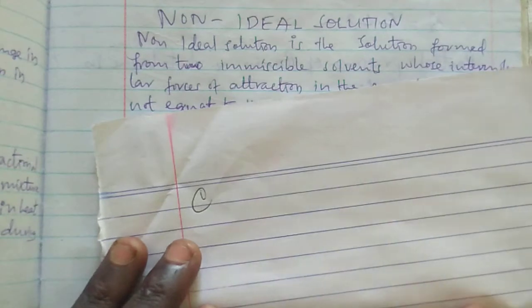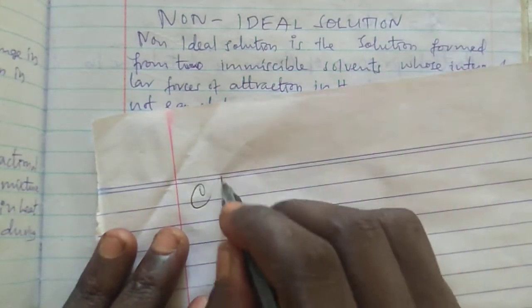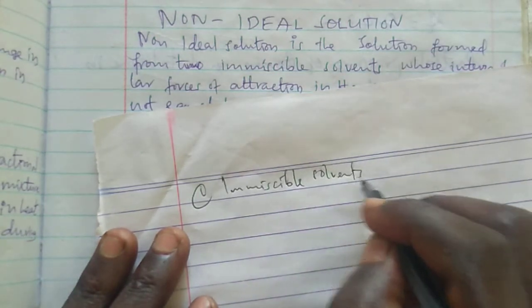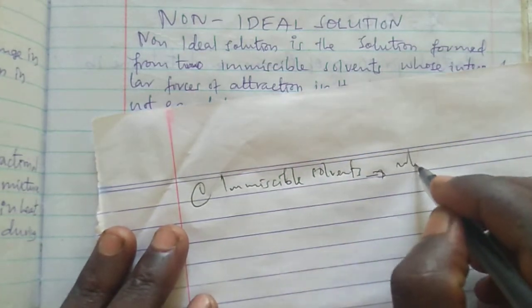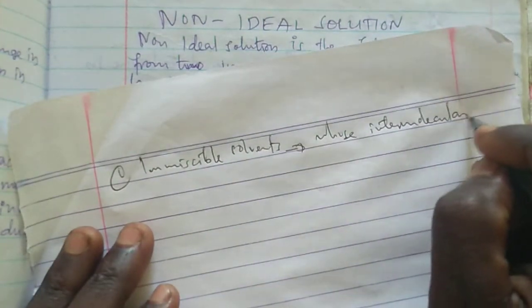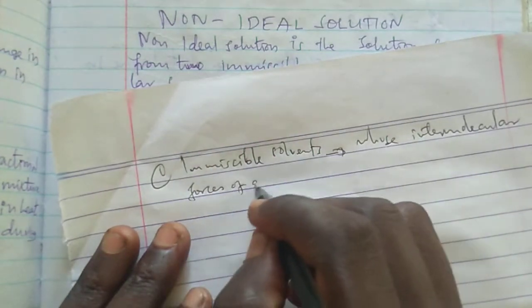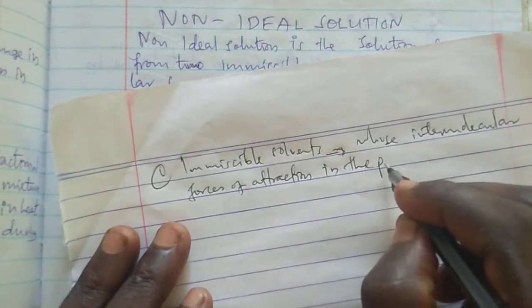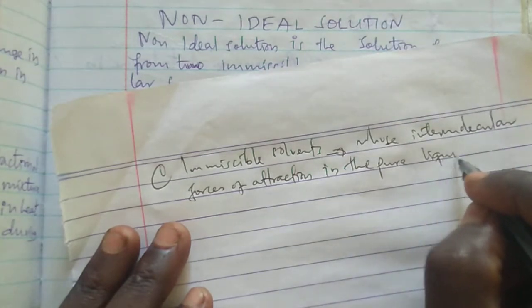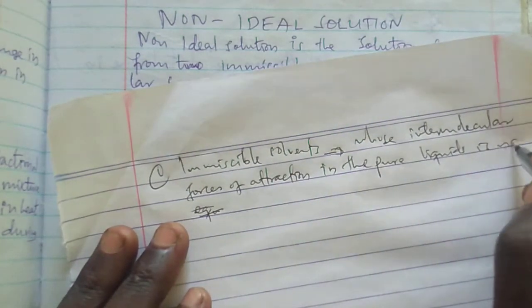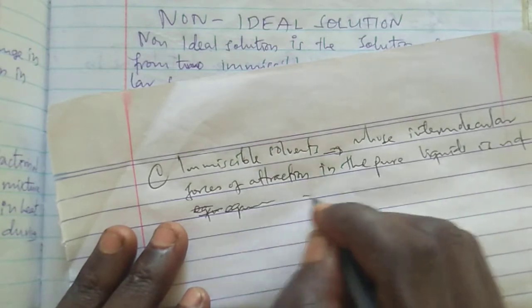So there are two basic things in defining a non-ideal solution. The first basic thing is that it is made up of two liquids whose intermolecular force of attraction in the pure liquids is not equal to the intermolecular force of attraction in the solution.